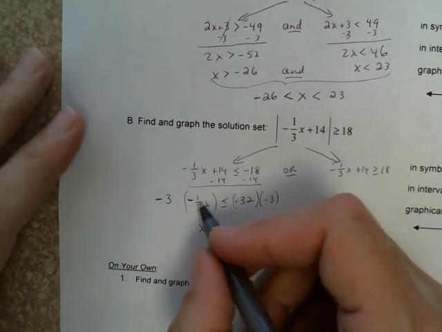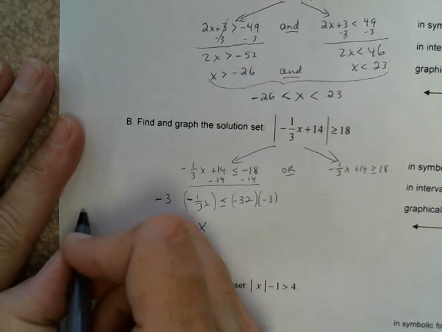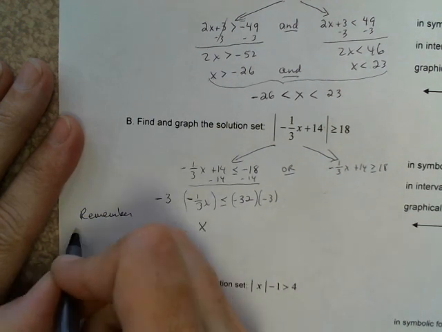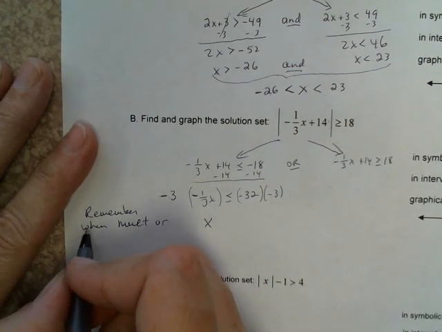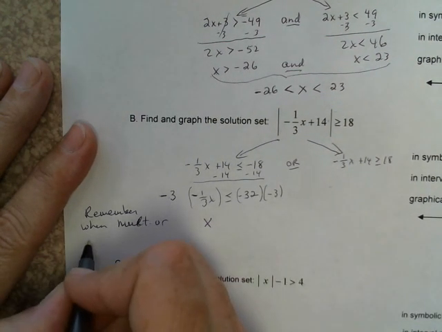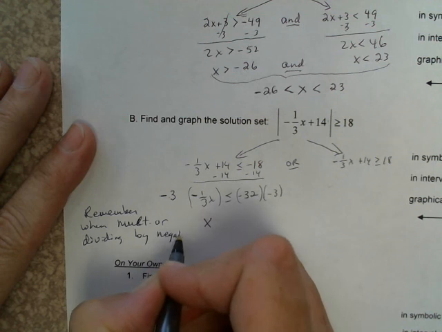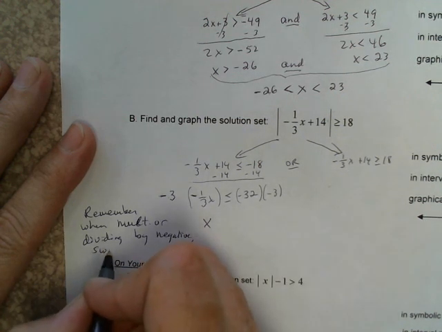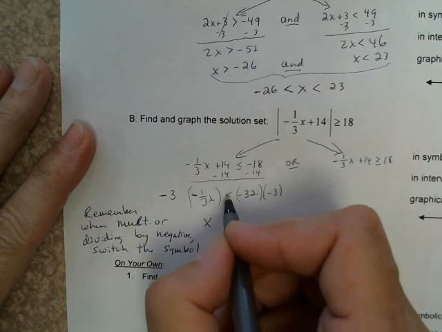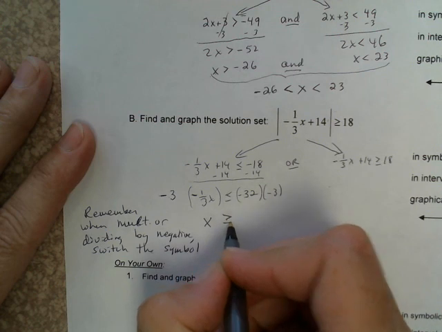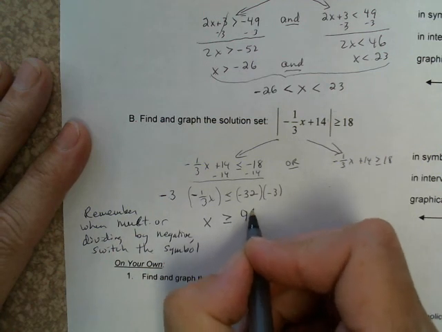Now remember, when you're multiplying or dividing by a negative number, you're going to have to switch this inequality symbol. So write this note down in your notes: when this says multiplying or dividing by a negative, you're going to have to switch the symbol. So instead of less than or equal to, we're going to turn it into greater than or equal to. And negative 32 times negative 3 is going to be a positive 96.